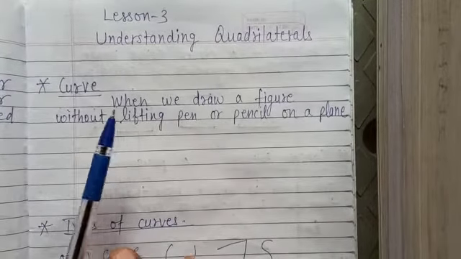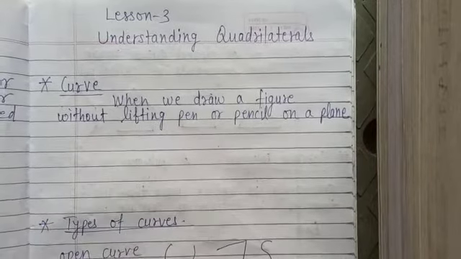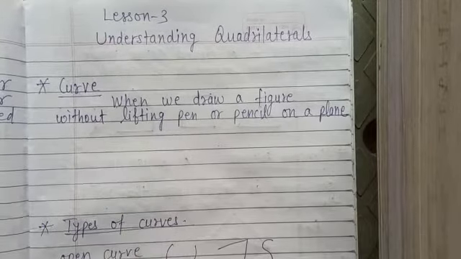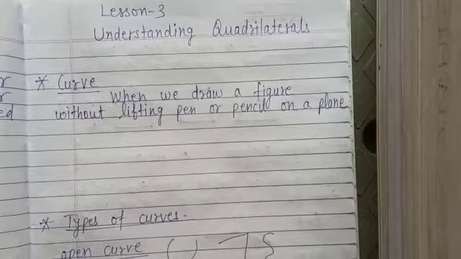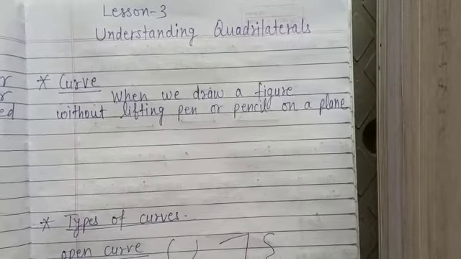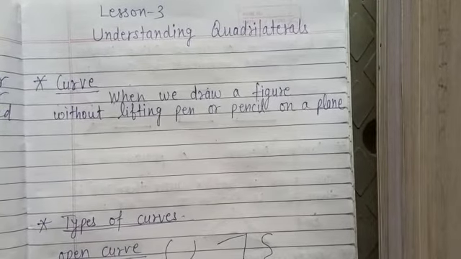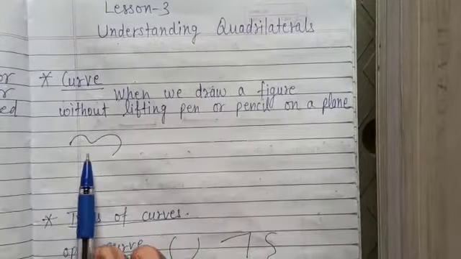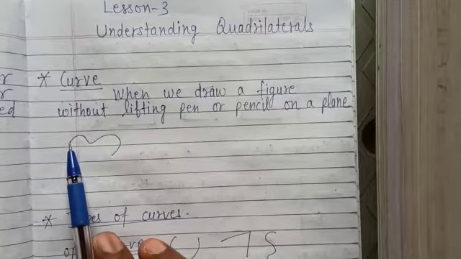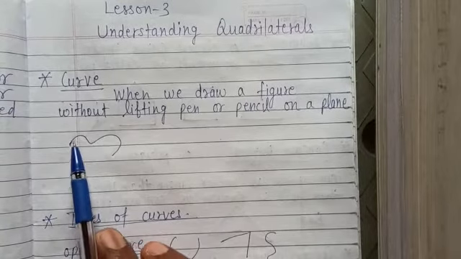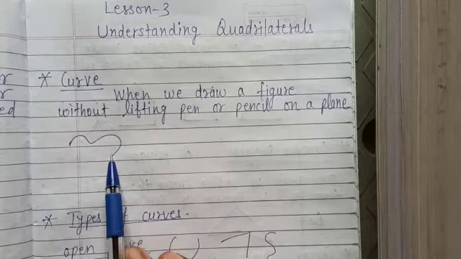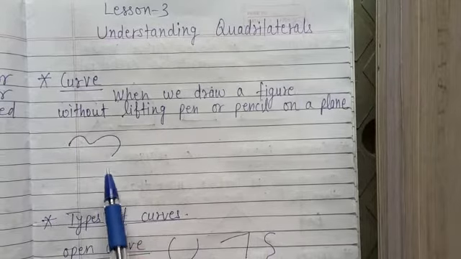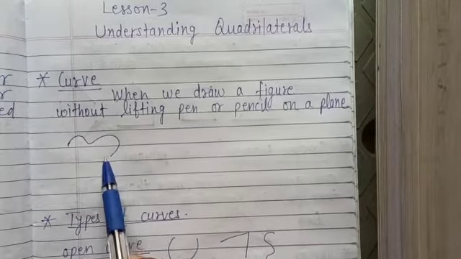So here is the definition. When we draw a figure without lifting pen or pencil on a plane. Suppose you make a figure without lifting pen or pencil. Suppose I have made this figure, as you can see. If you have noticed, I made this figure without lifting my pen. So this figure is basically a curve.